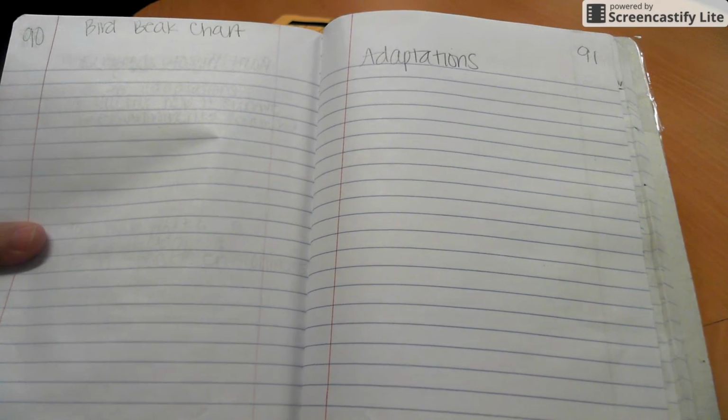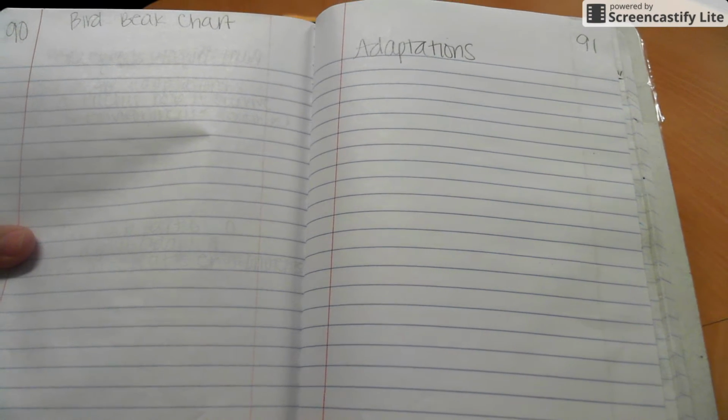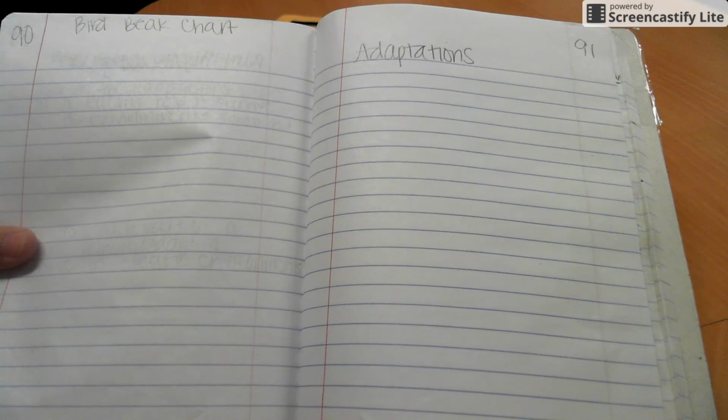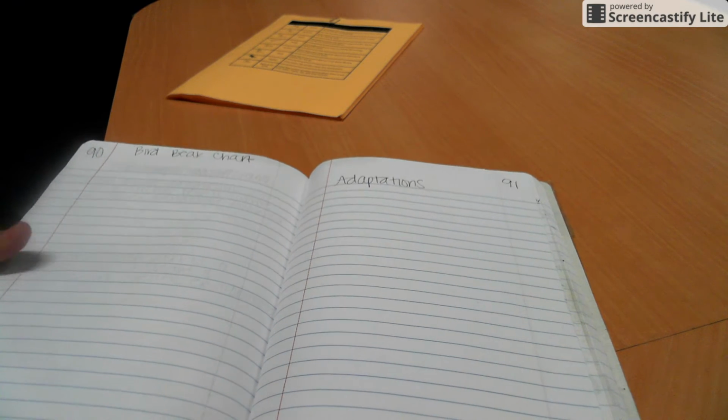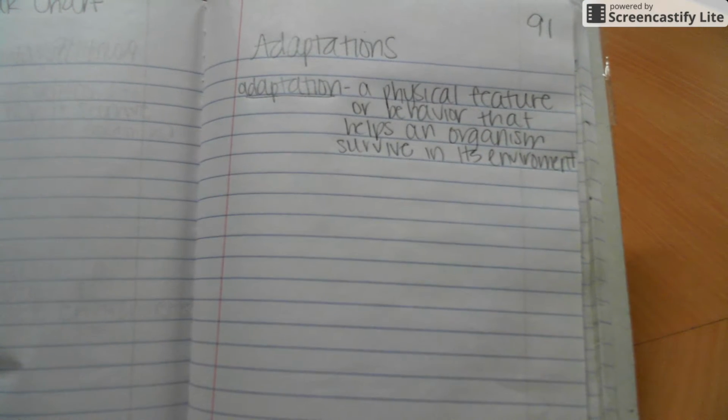Now we're going to focus on 91 first because this is stuff that we were doing before we left for spring break with the plant adaptations, and now we're going to move into animal adaptations. So we're going to start on page 91.